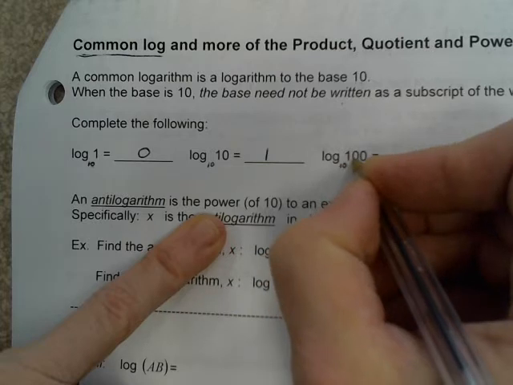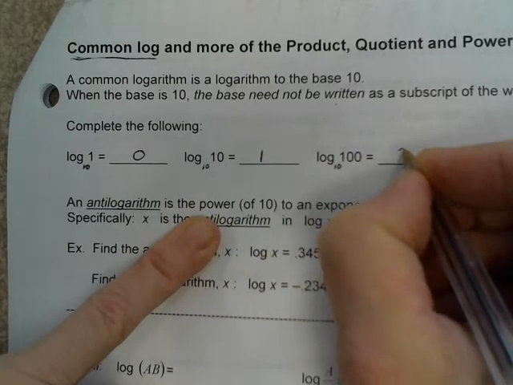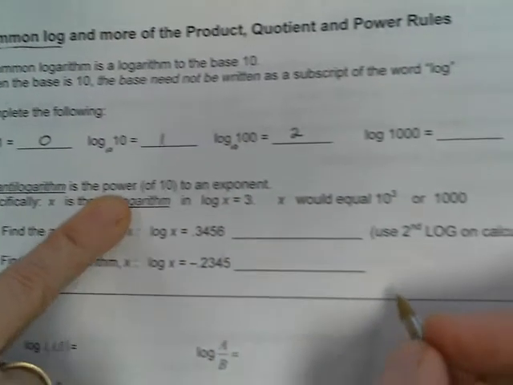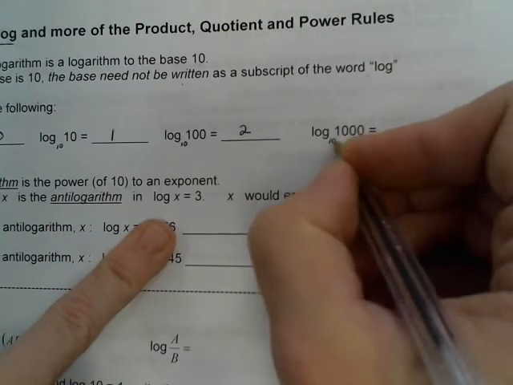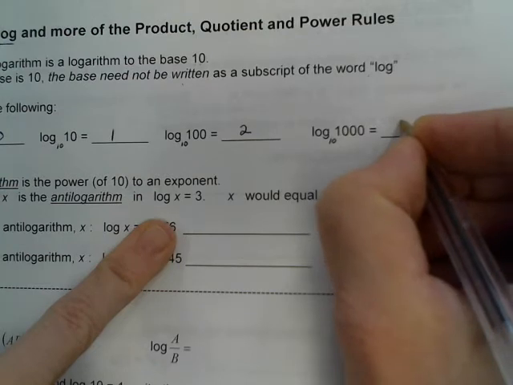And over here, we're going to insert a little 10. 10 to the what power is 100? Well, 10 squared is 100. And last, inserting a little 10 because it's not written. 10 to the what power equals 1,000? 10 cubed.